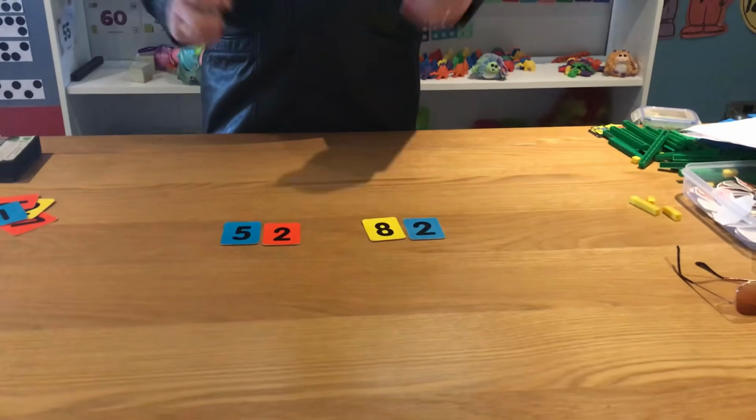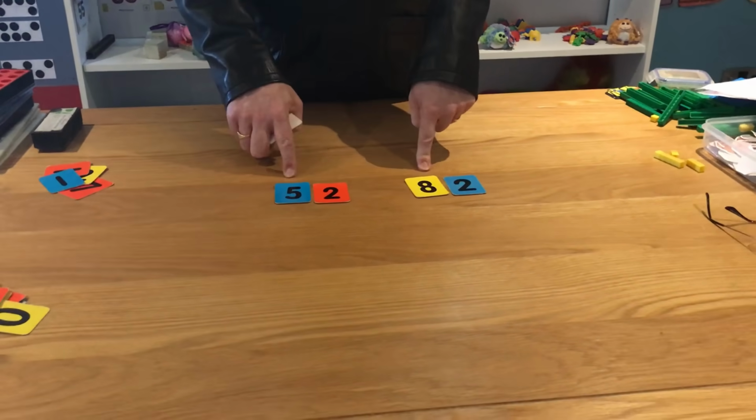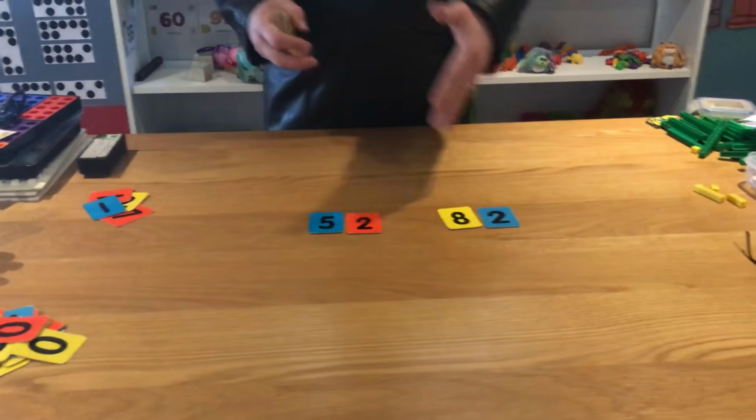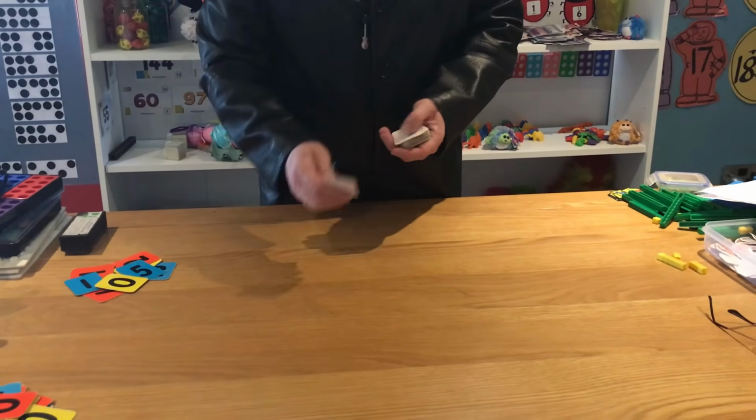So I've used that double 50, double and adjust. Or some people straight away will know 8 and 5 is 13, 13 tens, 130 and 4. Try one more, and then we're going to extend the activity slightly.